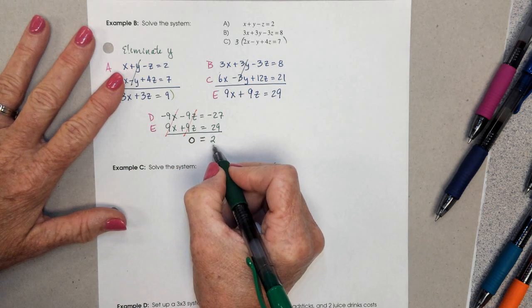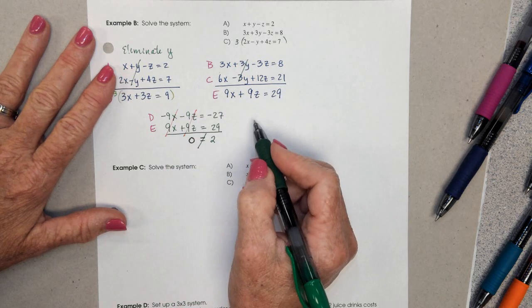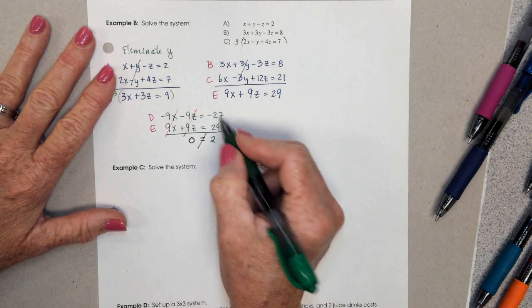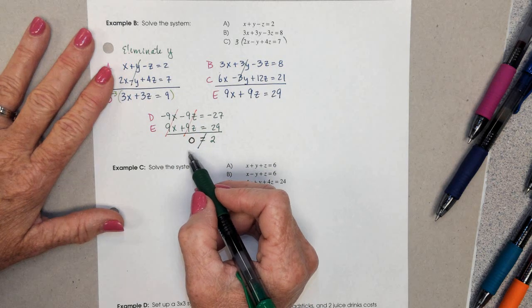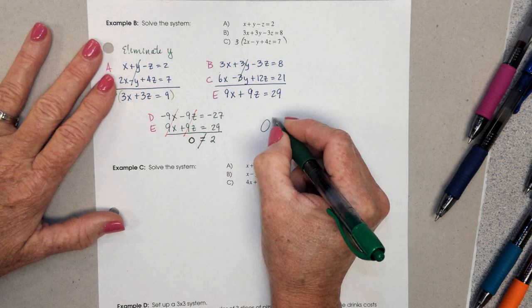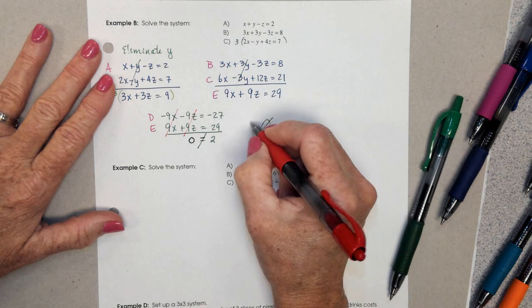Can 0 equal 2? No. So what that's telling you is, from way back when, a couple of weeks ago, there is no solution to this problem. If all of your variables subtract out and you get a false statement, then there is no solution to this problem. That's your answer.